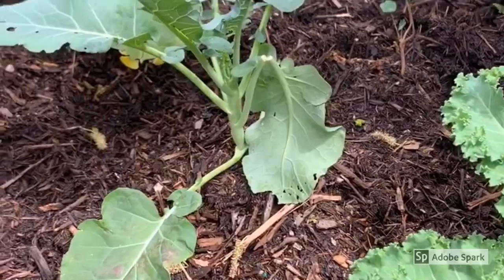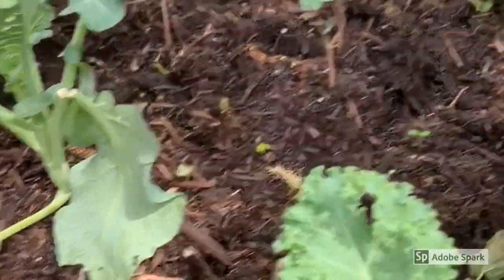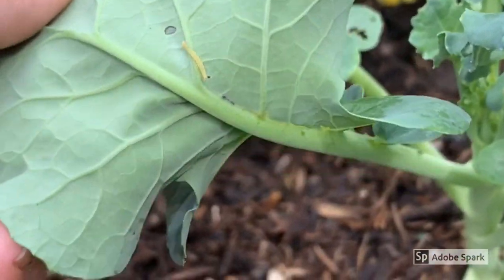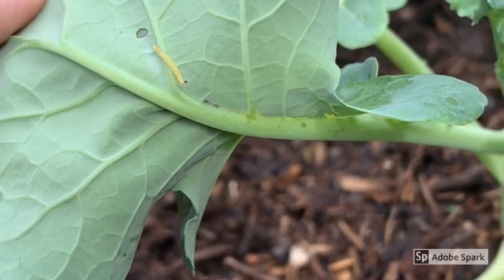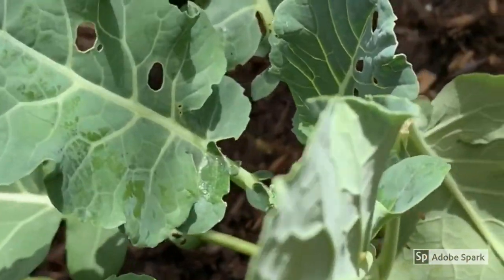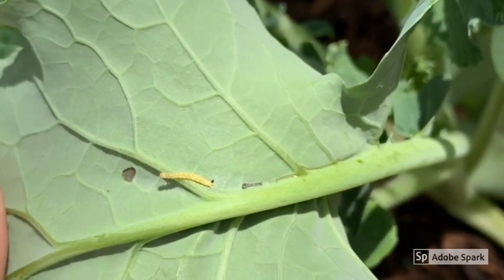Now I'm over here with our broccoli and our cauliflower. If you look over here, these also look like they're being eaten by something. Take a closer look, and that's a caterpillar. As you can see, this caterpillar is just eating up our broccoli. Who knew that something so small could cause so much damage?